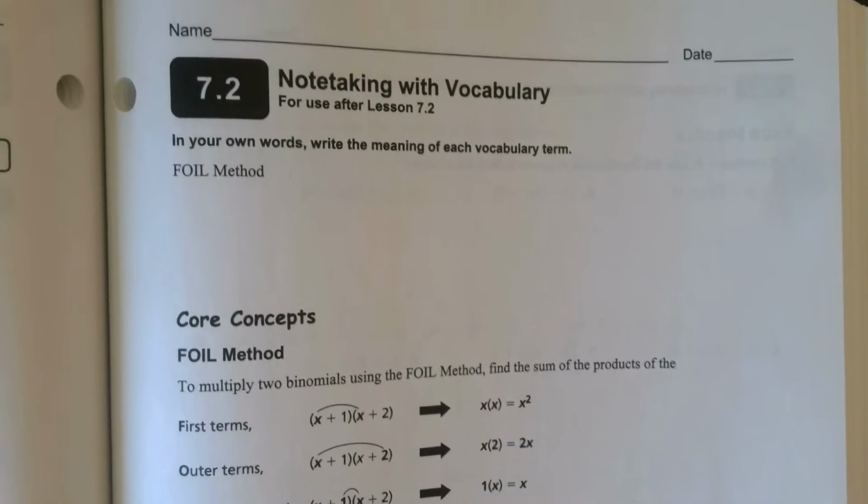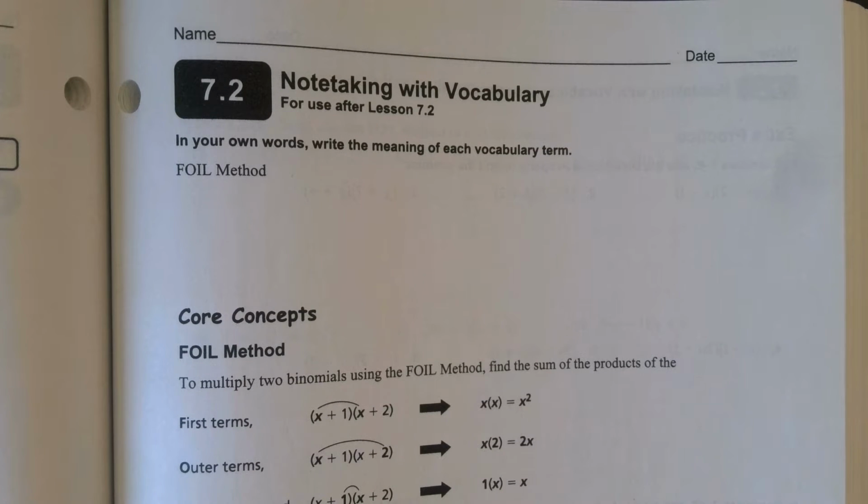Today we are talking about section 7.2. Now in 7.1 we learned how to add and subtract polynomials. In this lesson we are going to learn how to multiply polynomials. We're going to look at a couple of different methods for how to do this, and you can basically decide which one is your favorite. But it is important that you at least know how to do this.